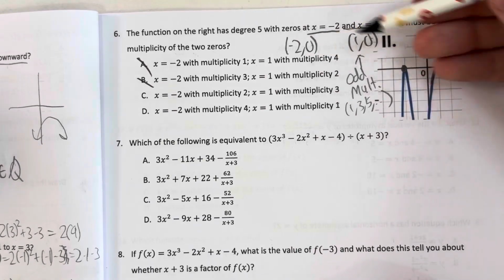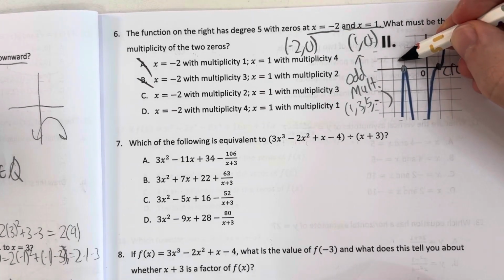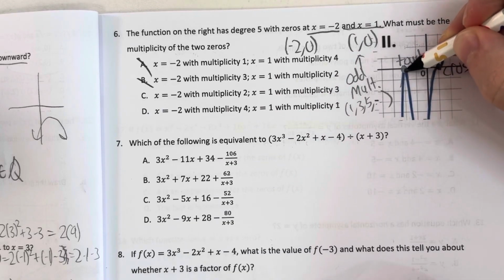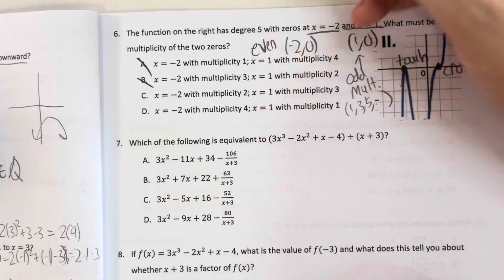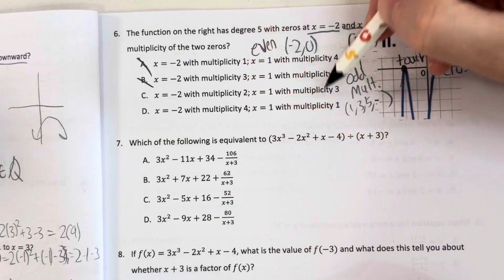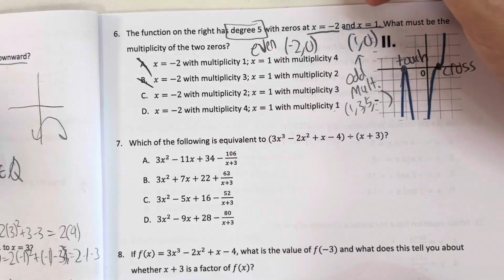Negative 2, it's just touching, not crossing, so it must have even multiplicity. Is that enough to get us the answer? No, because these both have even, these both have odd. So how do we get the answer from there? Use the other information in the problem.